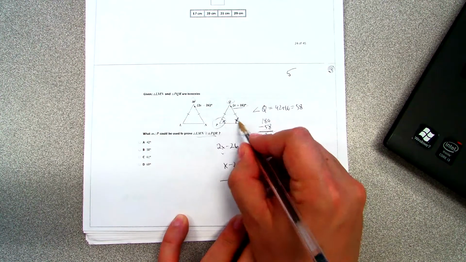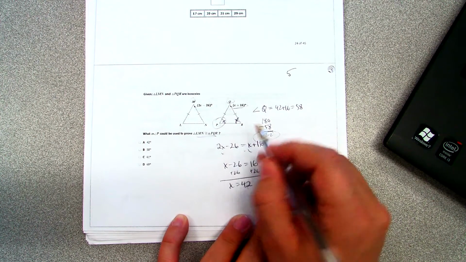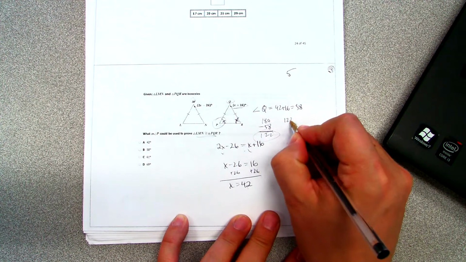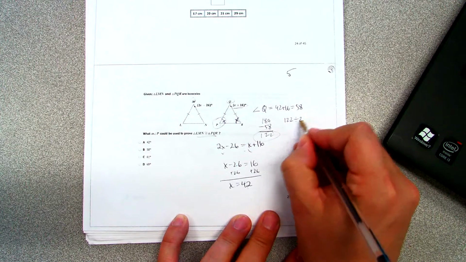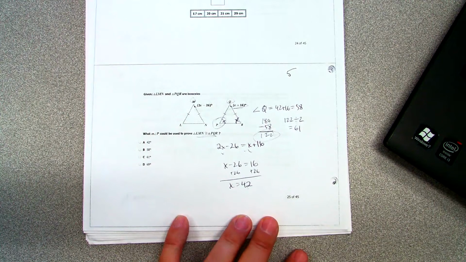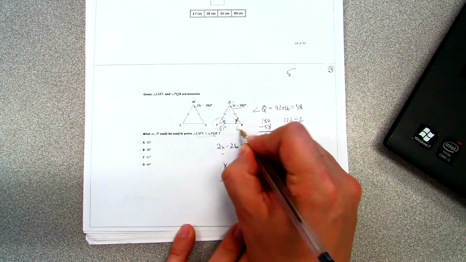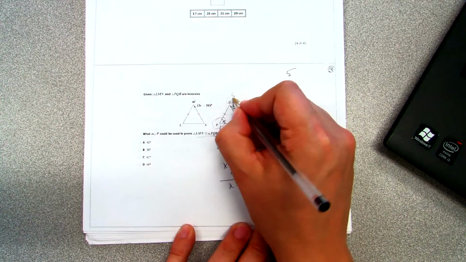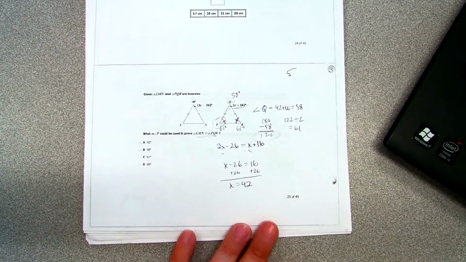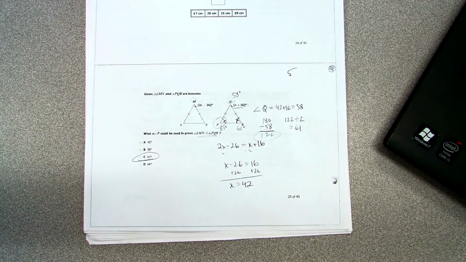But we know that these two angles are congruent, so this 122 degrees has to be split evenly between those two. So, do 122 divided by 2, and we get 61. All right? So, angle P would have to be 61 degrees. Angle R would have to be 61 degrees, and that would leave 58 degrees for angle Q. So, the answer is C, 61 degrees.